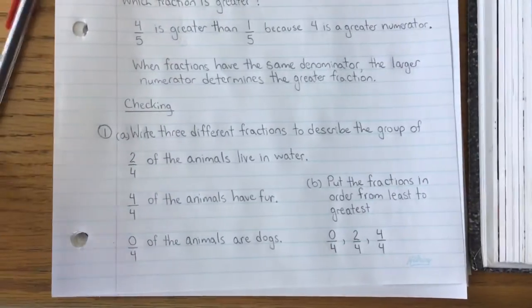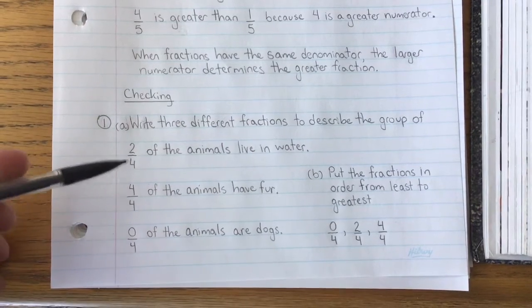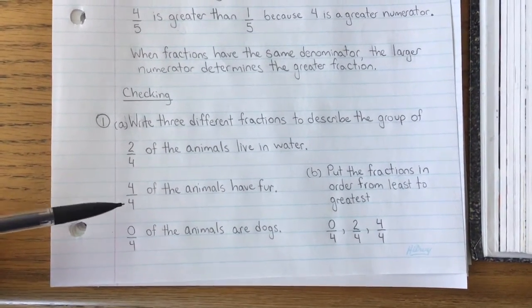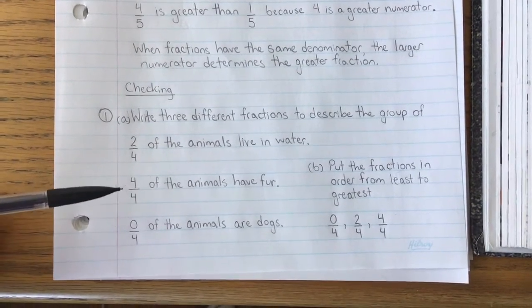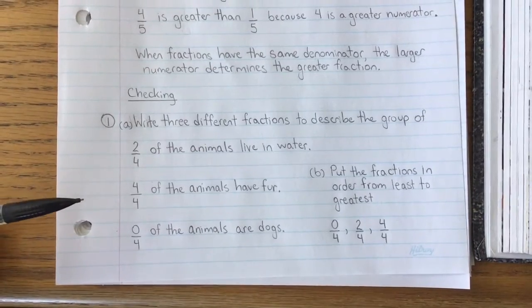So here are the fractions I wrote for number 1 checking. 2/4, 2 out of 4, of the animals live in water. That's half. 4/4, or 4 out of 4, of the animals have fur. That's the whole group. And 0/4 of the animals are dogs.